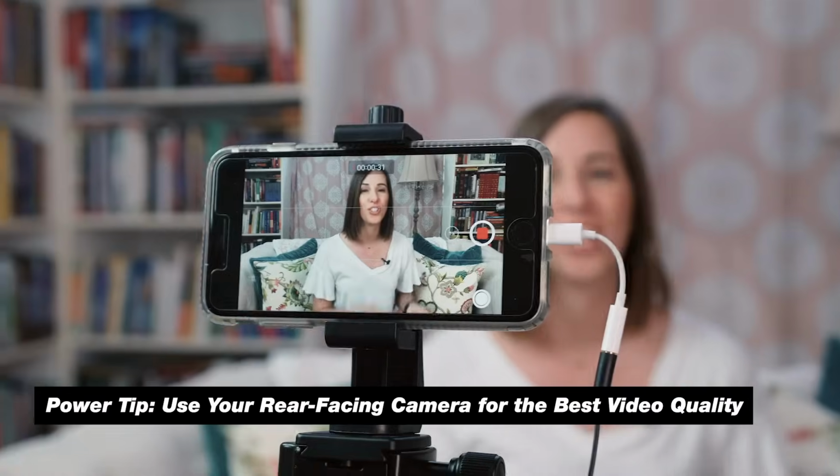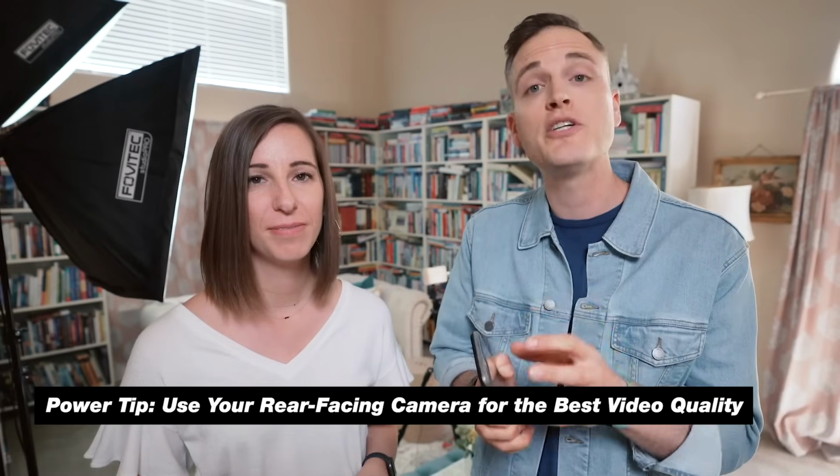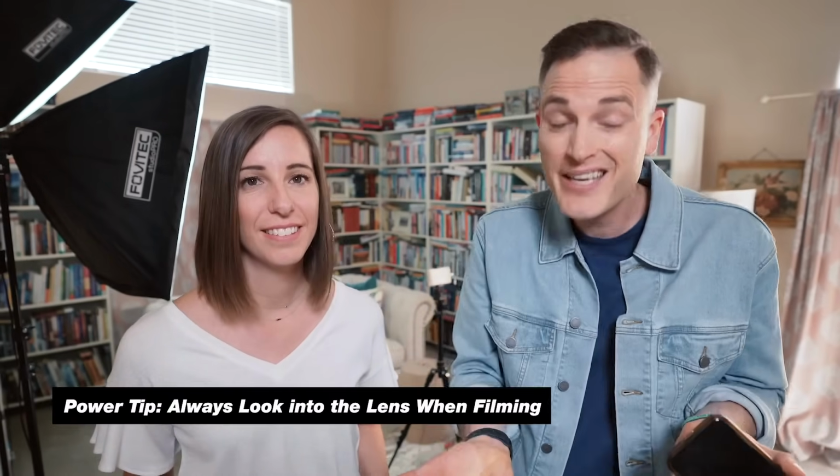Yeah, and the reason you want to do that is because the normal camera on most phones, like the majority, is so much superior to the selfie camera. But here's the thing, you can still use the selfie camera if you want, but avoid this mistake. A lot of people, when they're having selfie mode, they look at themselves and not the lens. Therefore, people can see it on the YouTube video.